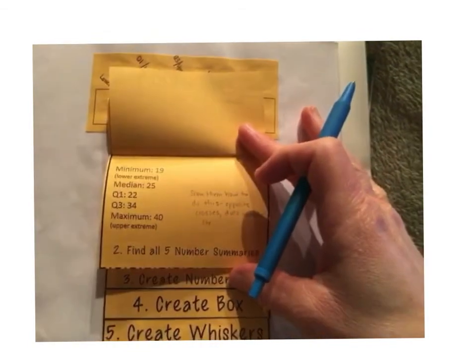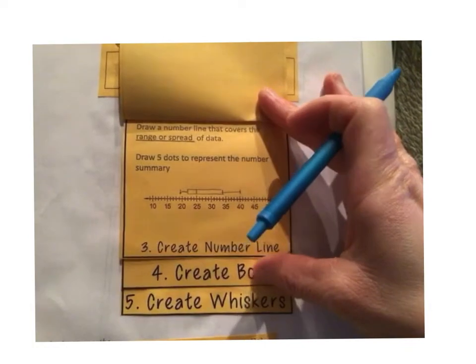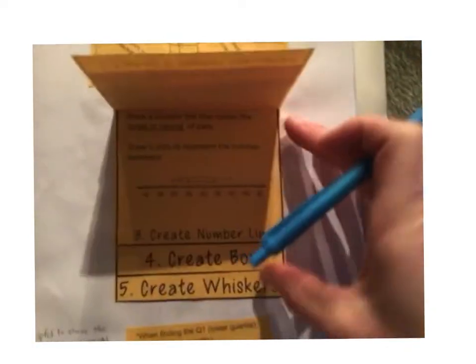I'm going to find my 5 number summary, and we'll practice that again. I'm going to draw the 5 number summary. There's lines there. I'm going to create my box and then draw my whiskers. Now, if you look down here, feel free to pause as you need to. We also have some pieces of information.